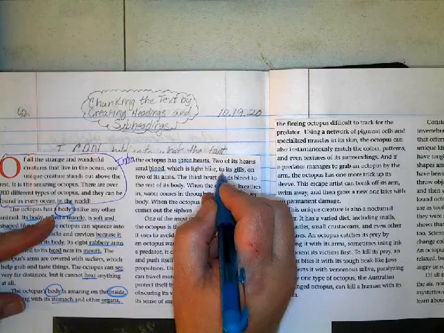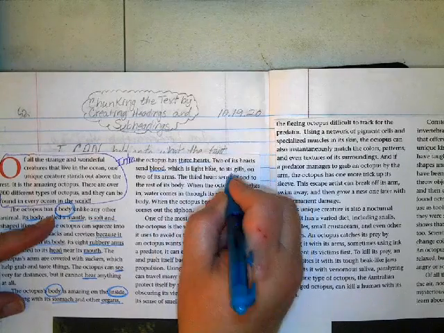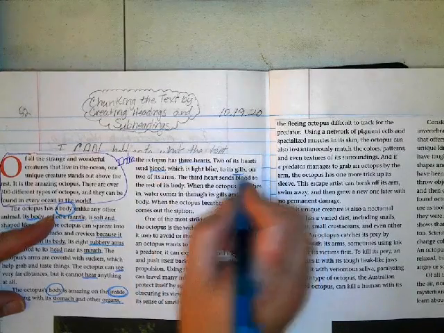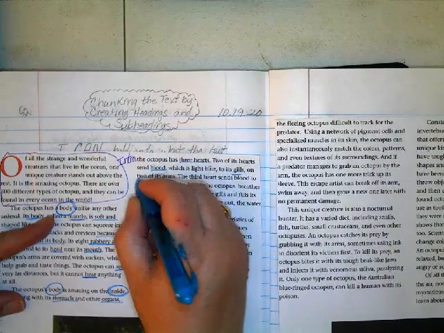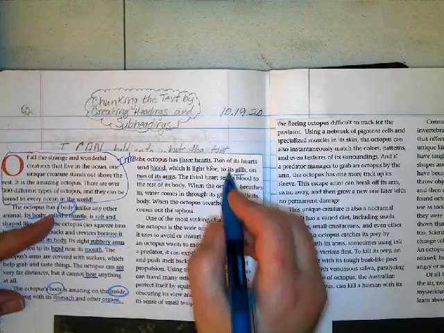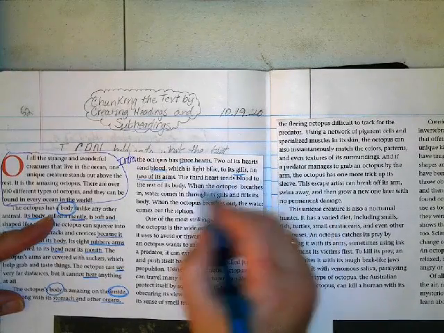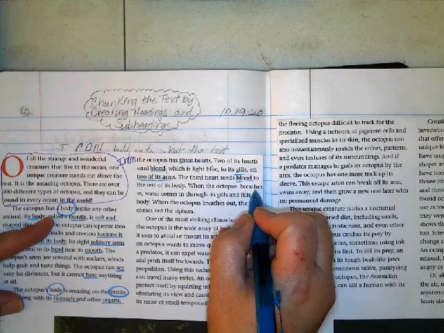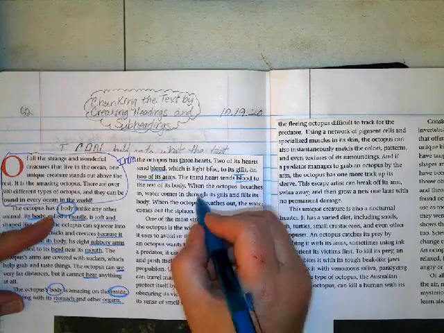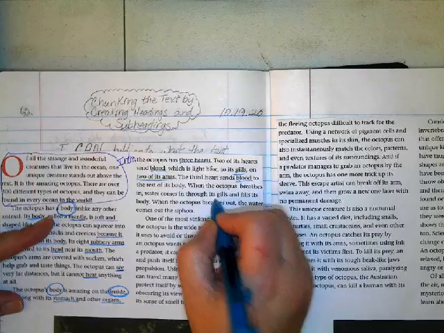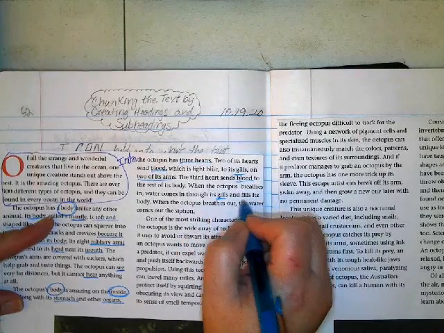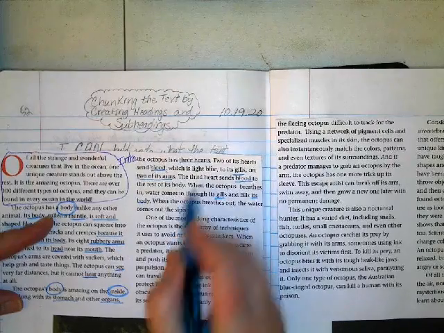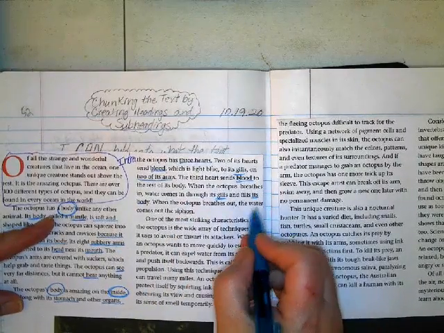Which is light blue, to its gills, on 2 of its arms, which is still part of the body. The 3rd heart sends blood to the rest of its body. When the octopus breathes in, water comes through its gills, which is part of the body, and fills its body. When the octopus breathes out, the water comes out of the siphon.